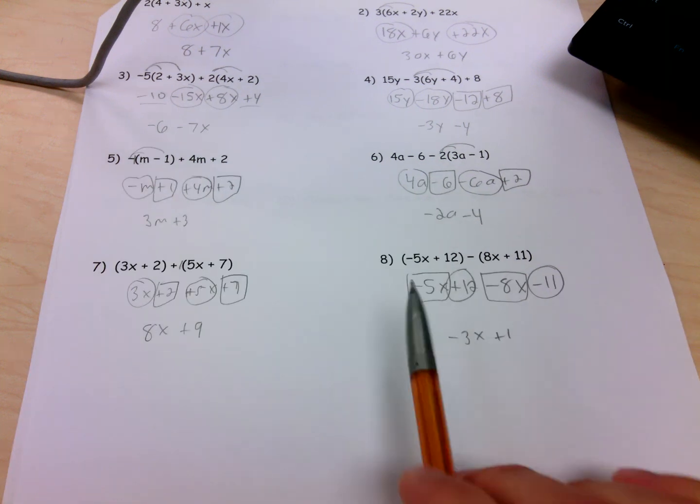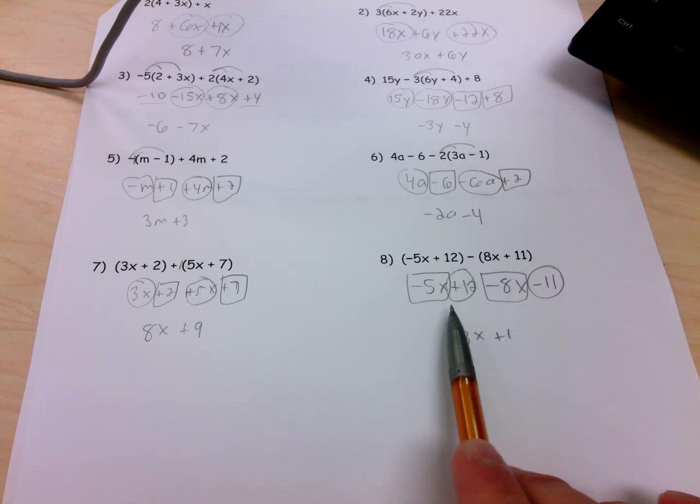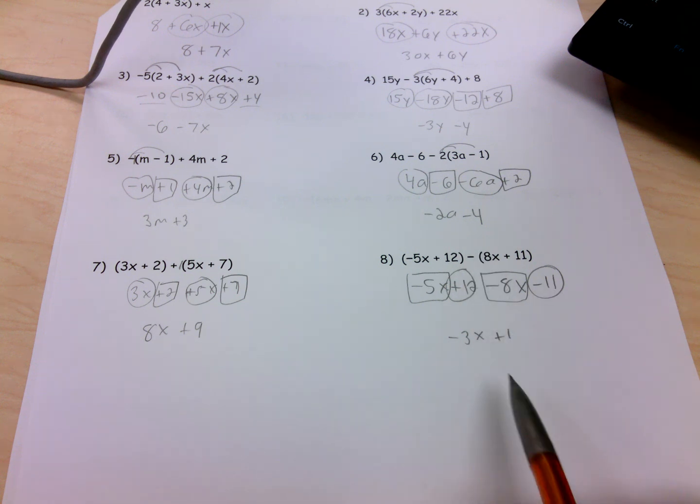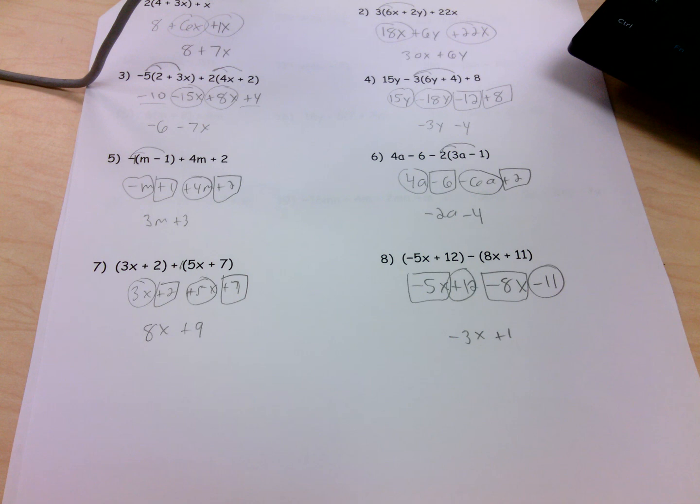Number 8, there's nothing outside this parenthesis, so the negative 5x plus 12 stays the same. When you distribute this negative 1, you get negative 8x minus 11. And then after you combine like terms, you get negative 3x plus 1.